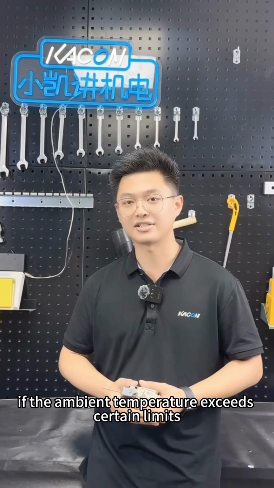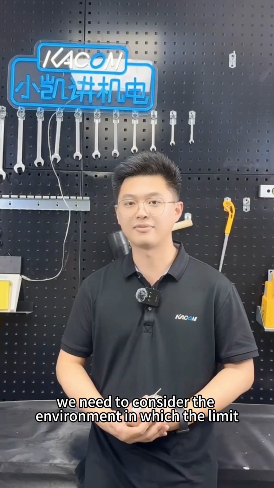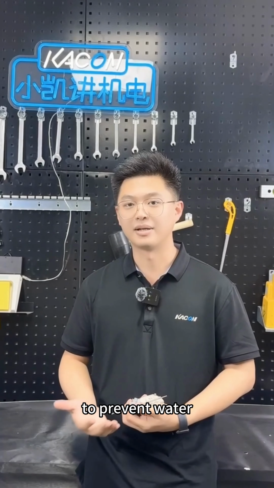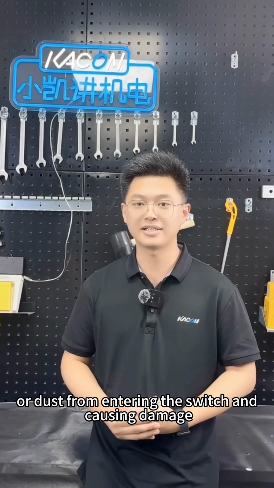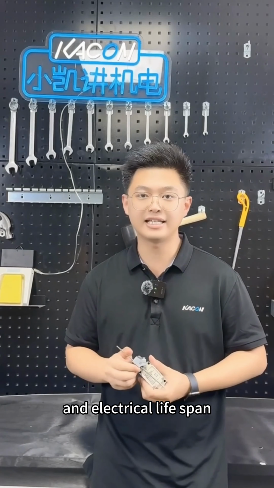If the ambient temperature exceeds certain limits, it can lead to failures in the limit switch. Finally, we need to consider the environment in which the limit switch is used to prevent water or dust from entering the switch and causing damage. When choosing a limit switch, we also need to consider its mechanical lifespan and electrical lifespan.